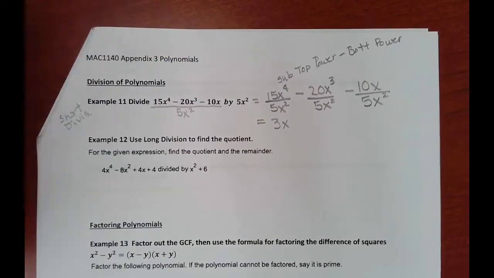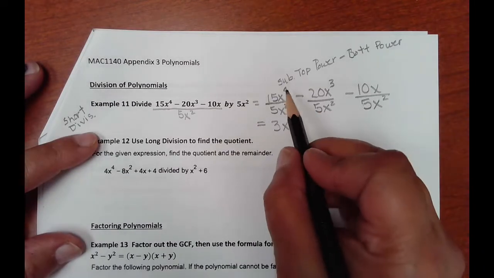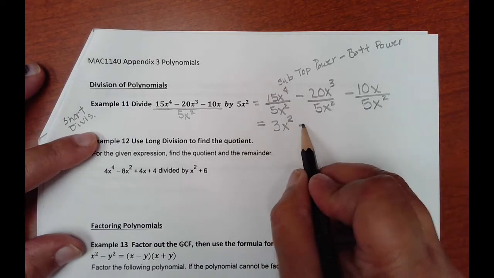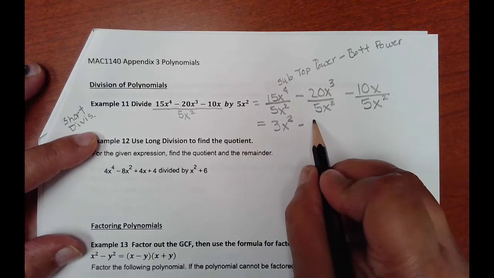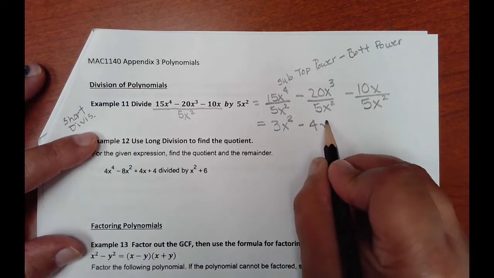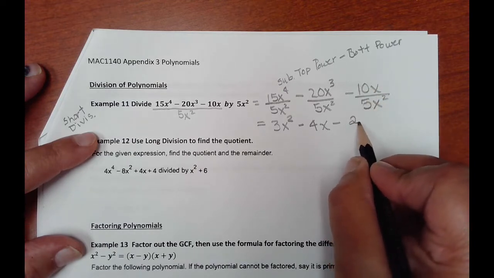Okay, so 4 take away 2 would be 2 on that term, on the first term. 20 divided by 5 would be 4. Top power minus bottom power is x. And then 10 divided by 5 is 2.